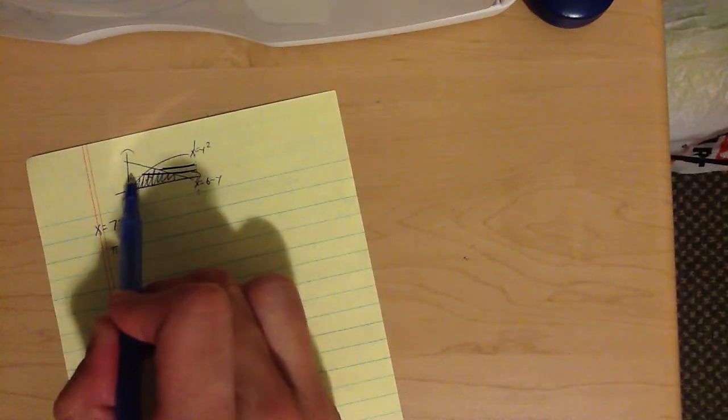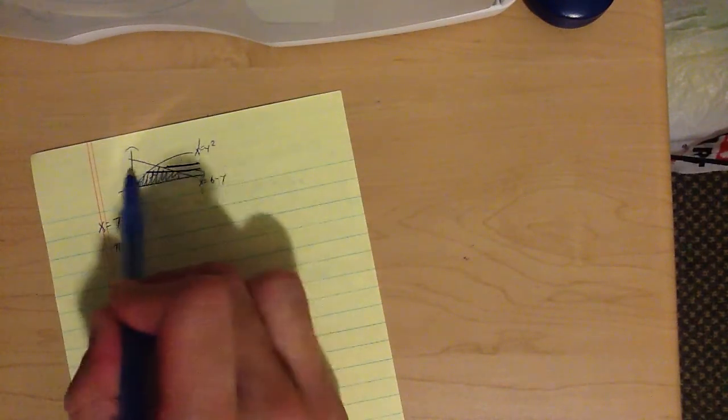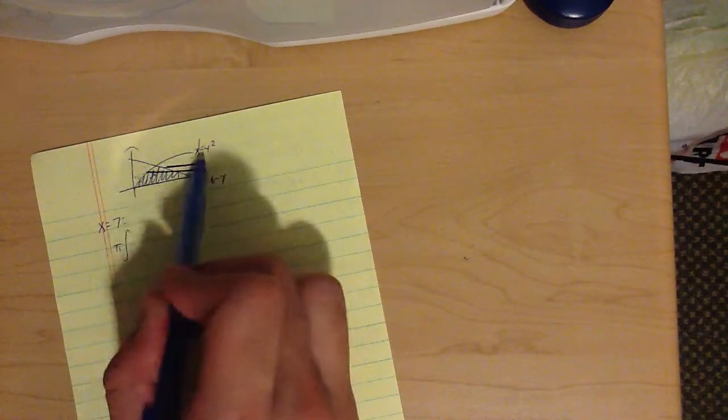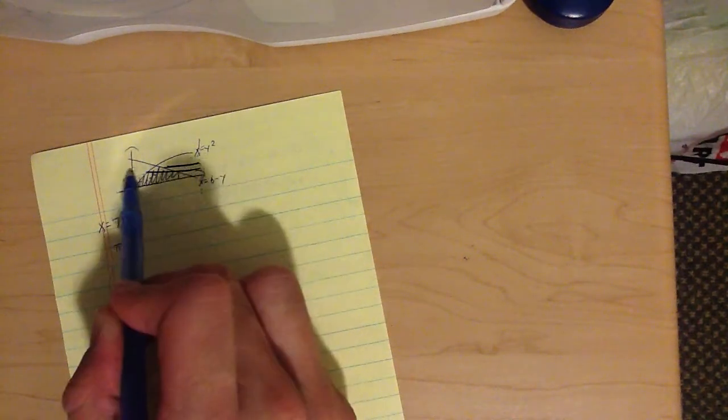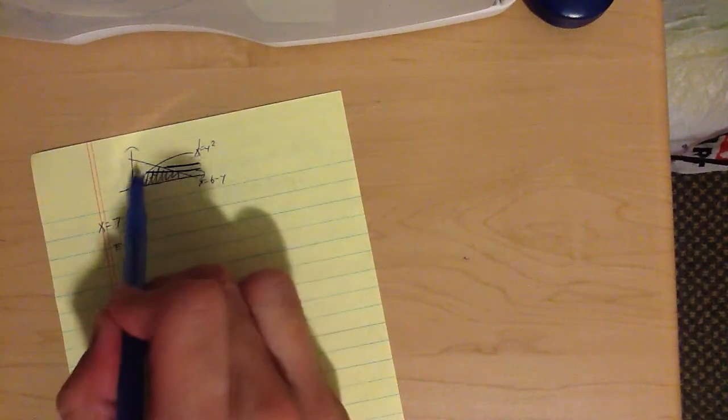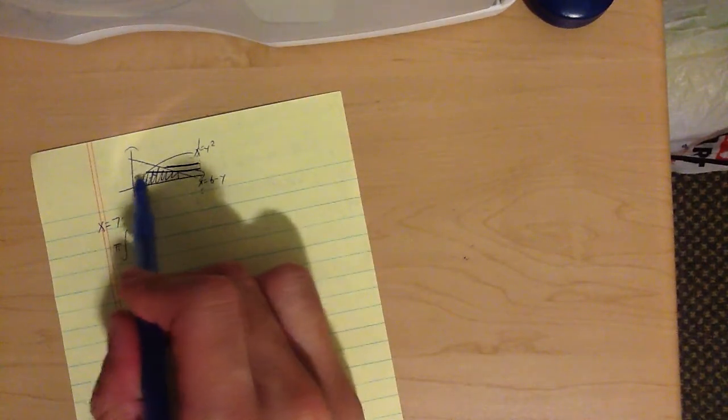Well, the length from the y-axis is y squared, and the length from the y-axis to x equals 7 is 7. So 7, the whole thing, minus this part right here, which is the function x equals y squared. So r out is 7 minus y squared.